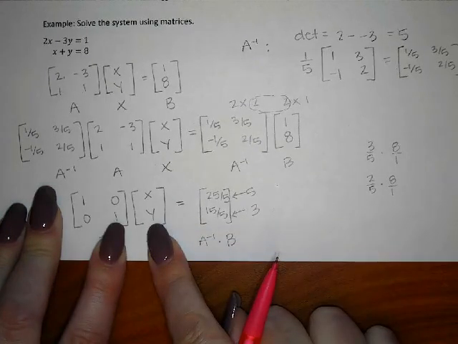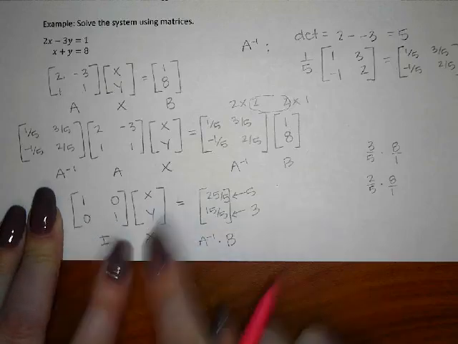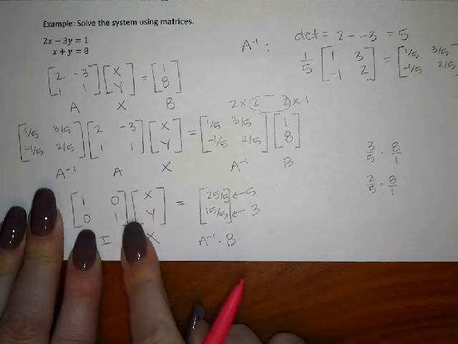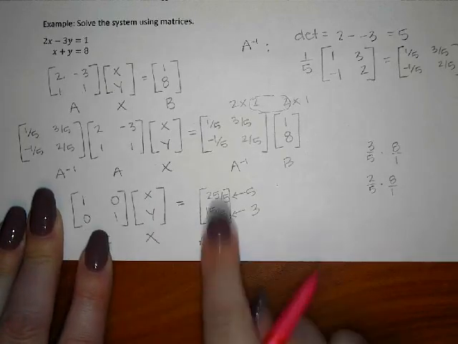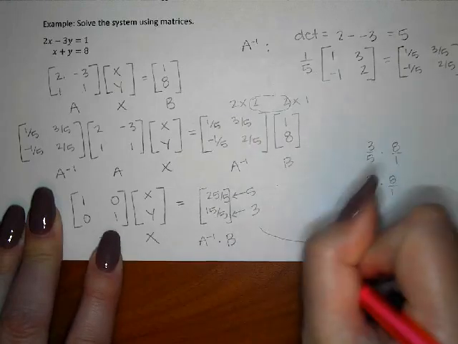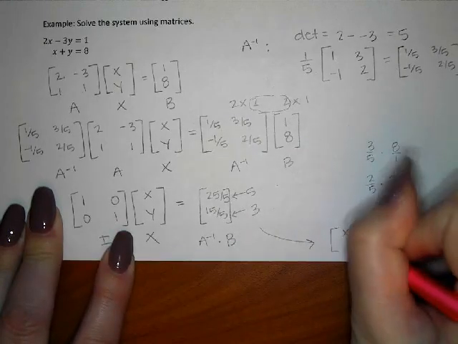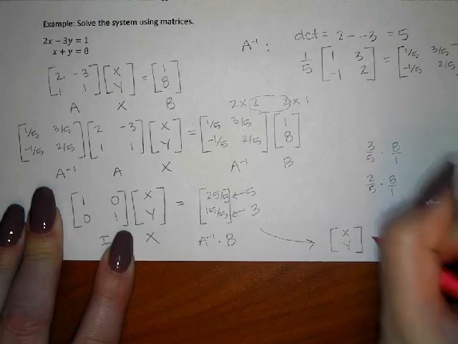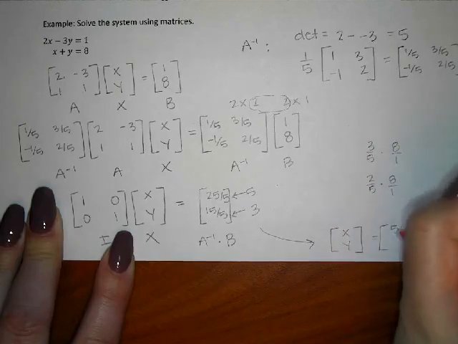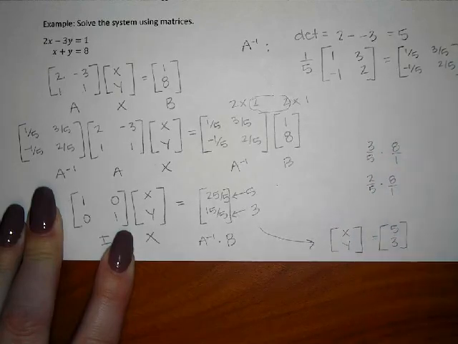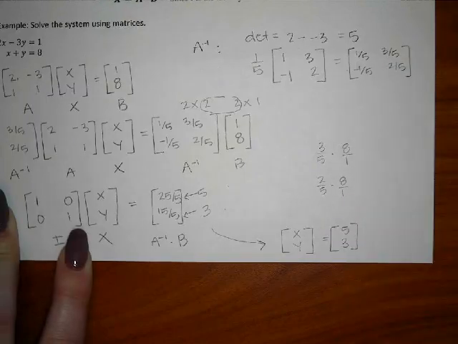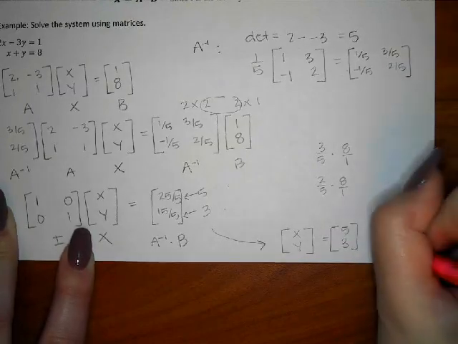So here we have just the variable matrix equals these two numbers. So x, y equals 5, 3. And so our solution to that system is the point (5, 3).